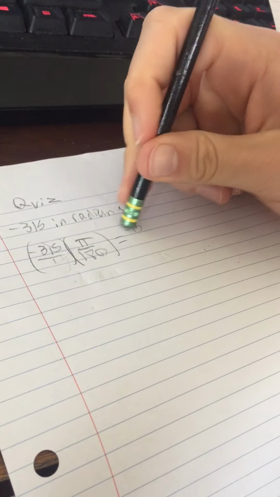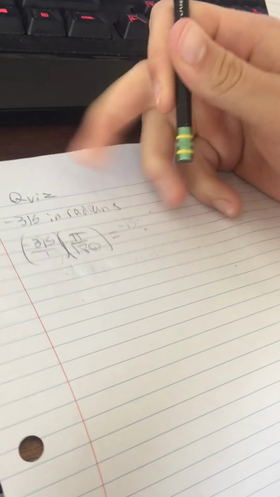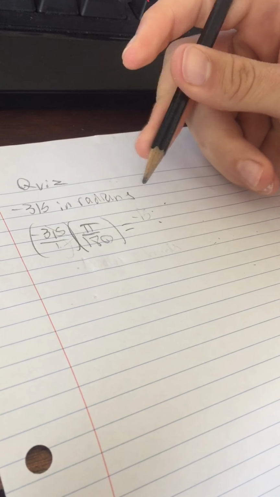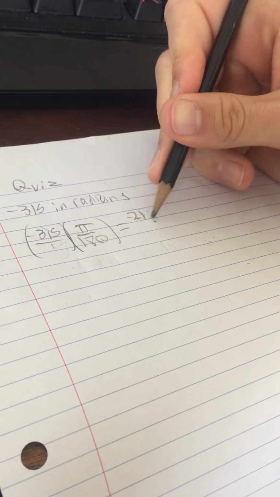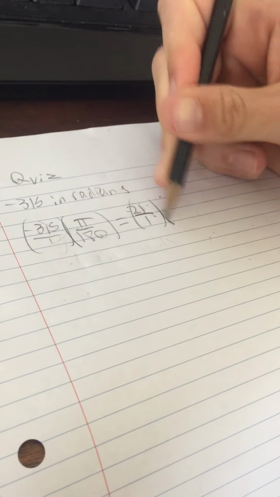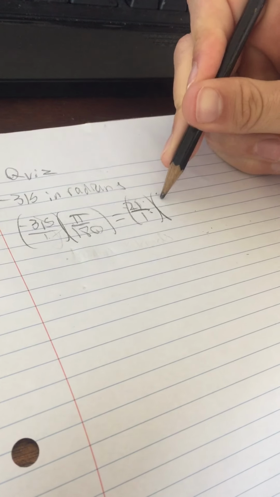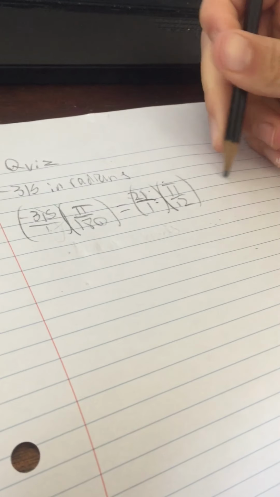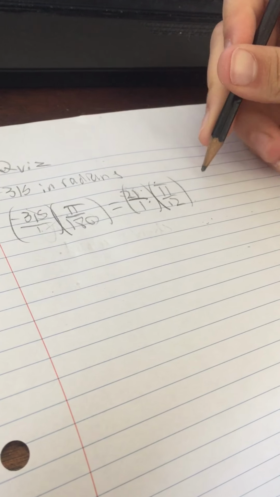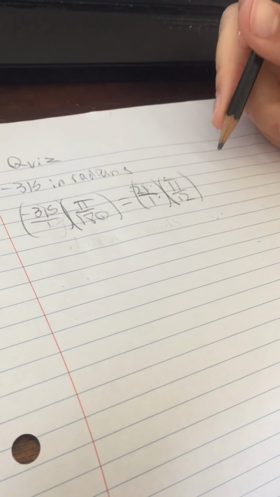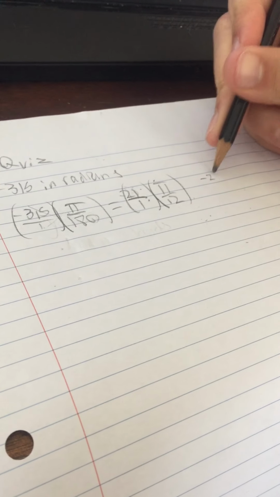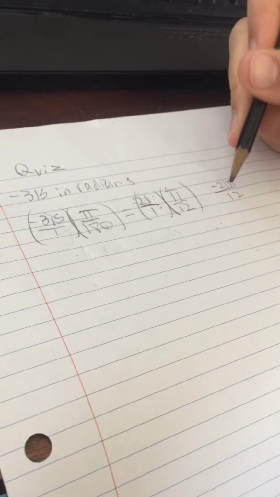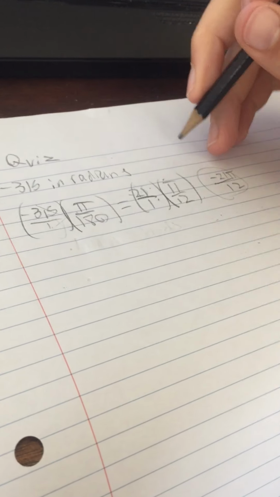Wait, what am I doing? So negative 15, it's going to be 21 over 1, and then pi over 12, and then you just multiply those, so it'll be negative 21 pi over 12, and that's going to be it.